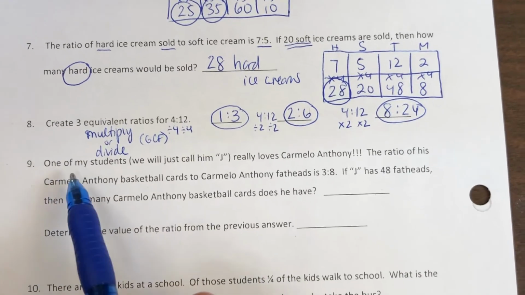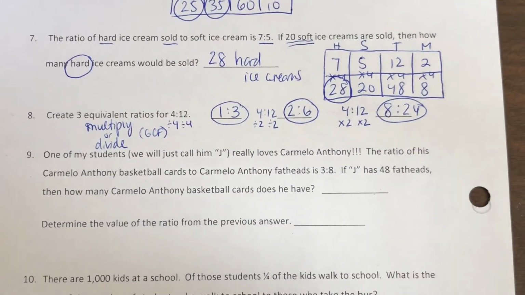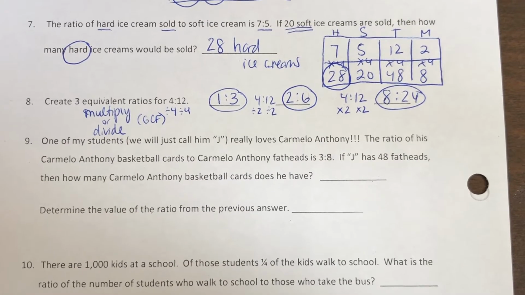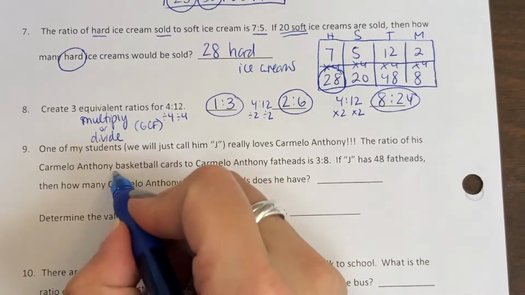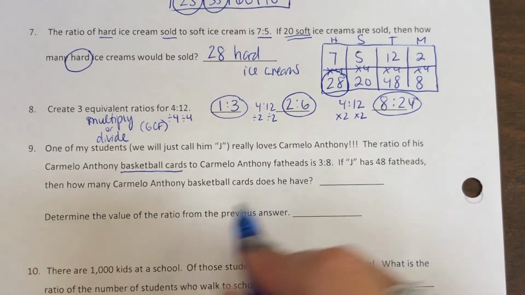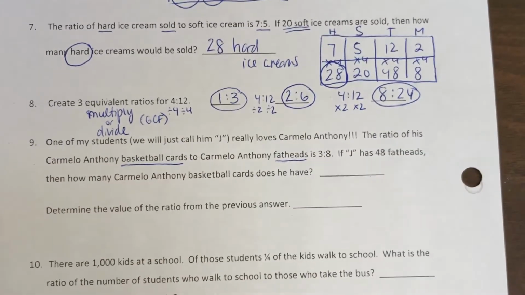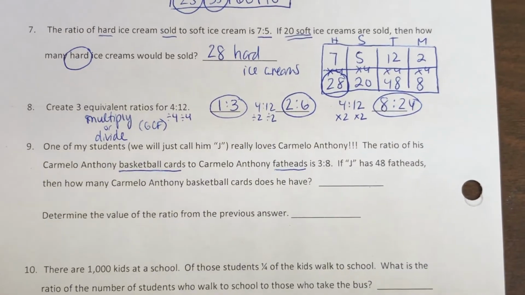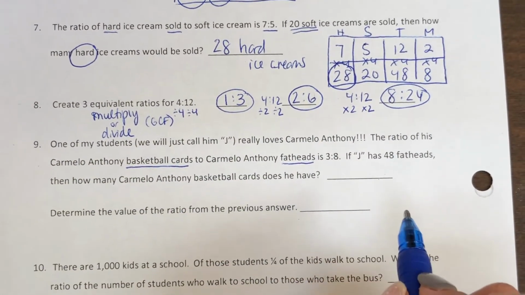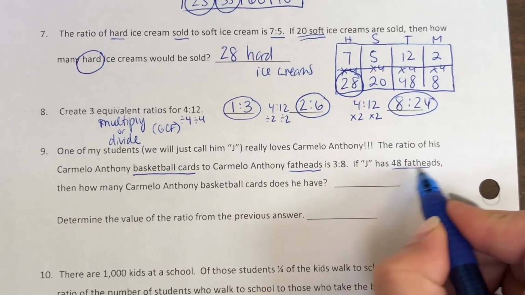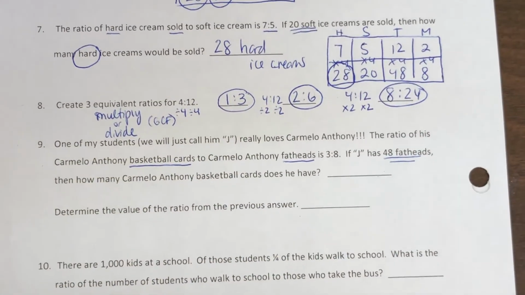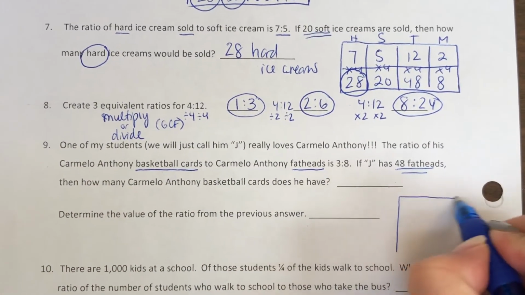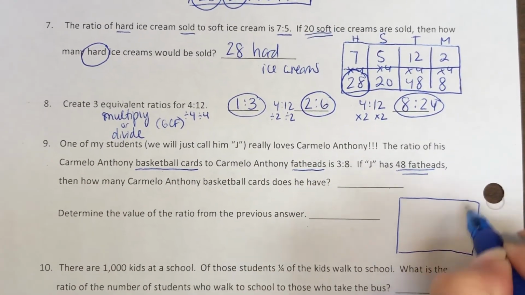So now look at number 9. One of my students, we will just call him Jay, really loves Carmelo Anthony. The ratio of his Carmelo Anthony basketball cards to Carmelo Anthony fatheads is 3 to 8. So if Jay has 48 fatheads, then how many Carmelo Anthony basketball cards does he have? So I can just do a regular part total more chart.